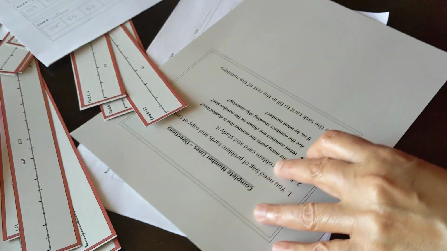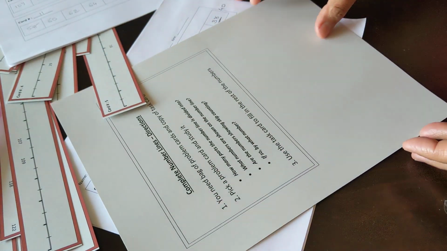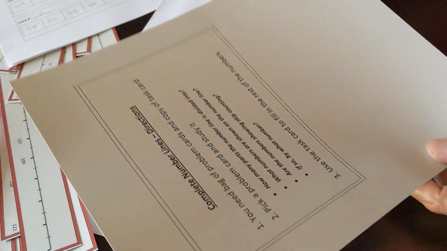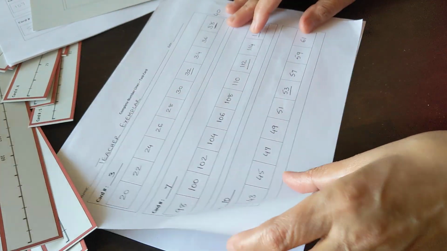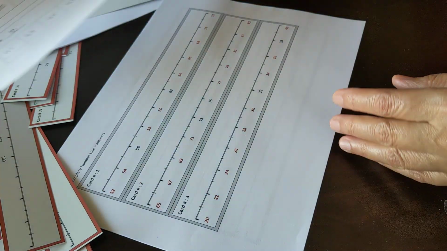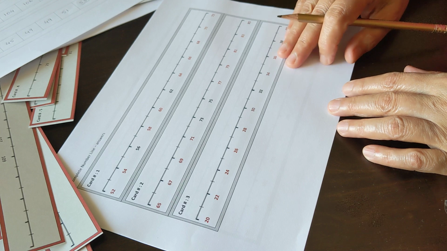Here are the directions. Students use these directions to work on this activity independently. Teacher exemplar sets expectations, and answers provide immediate feedback.